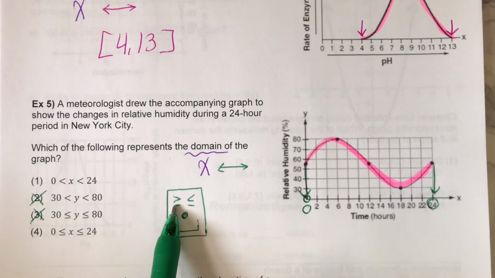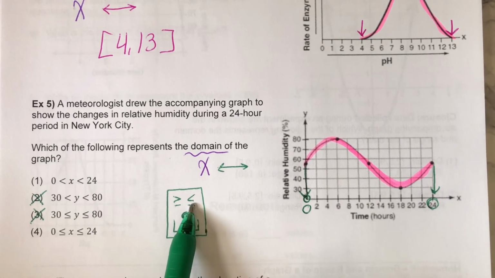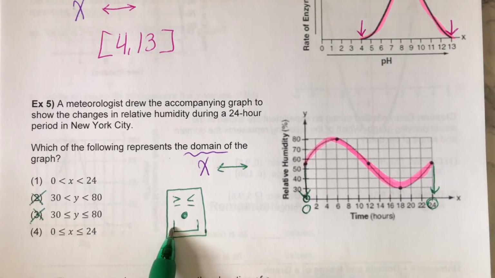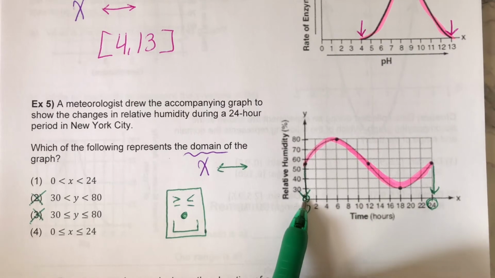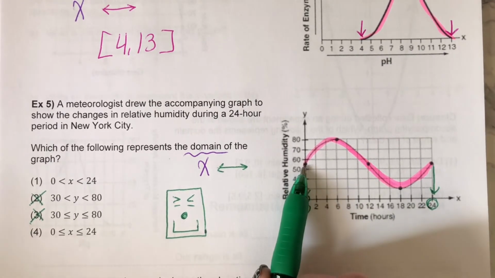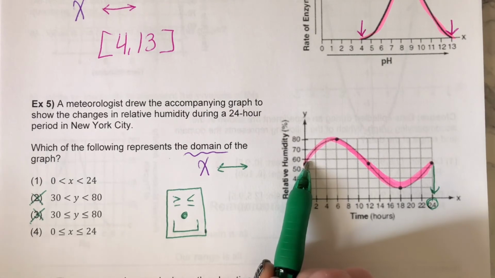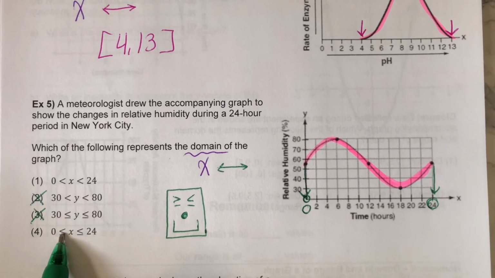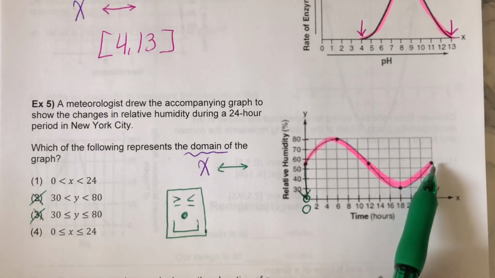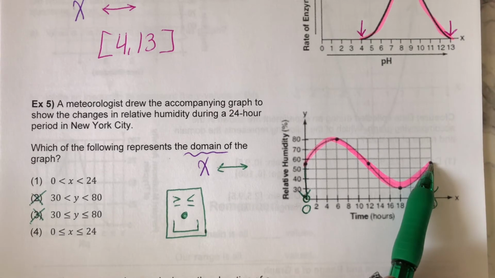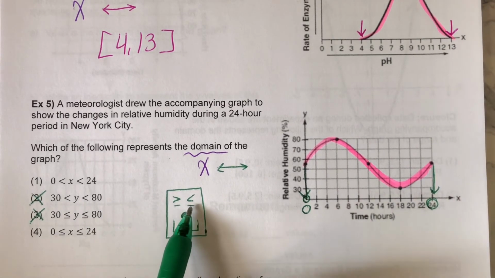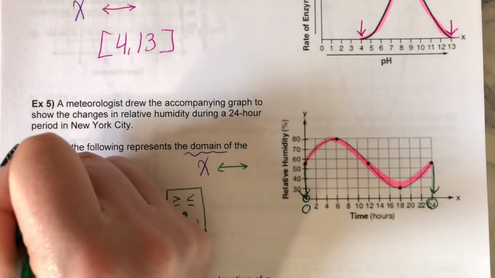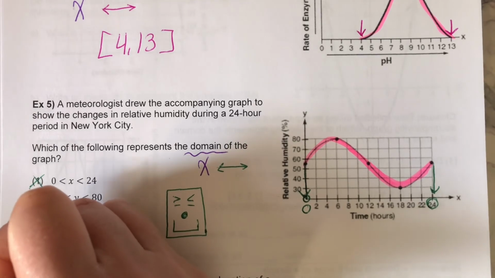If I have the greater than or equal to or a less than or equal to symbol, that would be a closed circle or it would be a bracket. All right, so as I look here, when my domain, when that x value of 0 is starting the graph, that's a closed circle. So I know I don't want to see a less than symbol. If anything, it should be less than or equal to. Same thing at 24. 24 is a closed circle. Closed circle, again, would have to be greater than or equal to, less than or equal to, one of those. Okay, so this isn't going to work. All right, so choice 1 is definitely out. It would have to be choice 4.